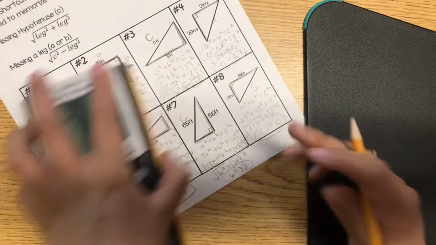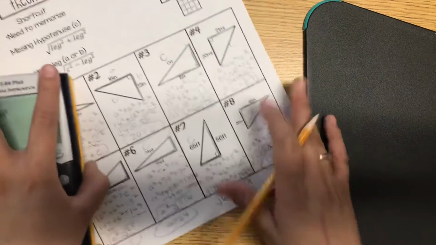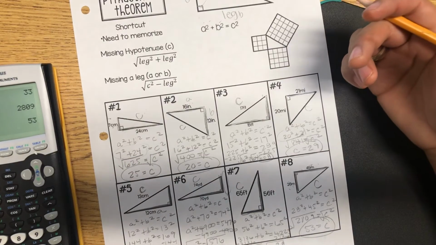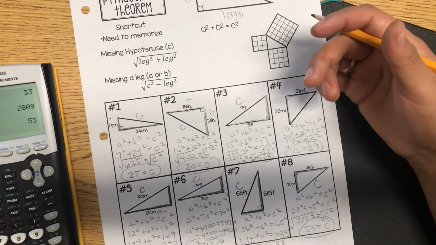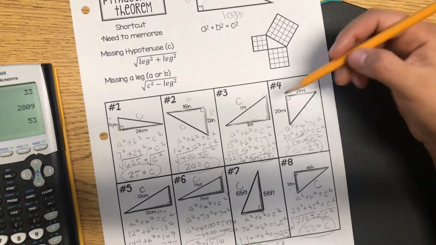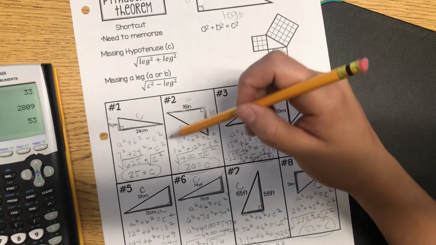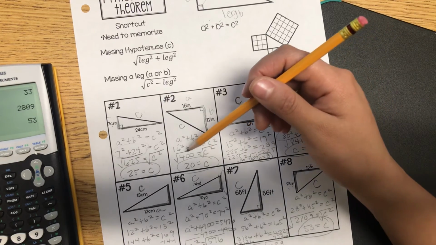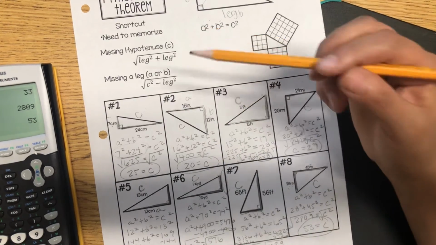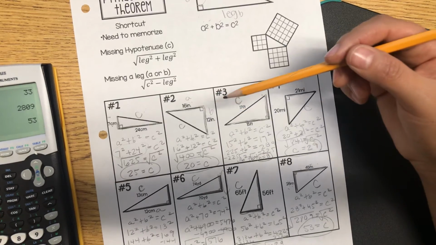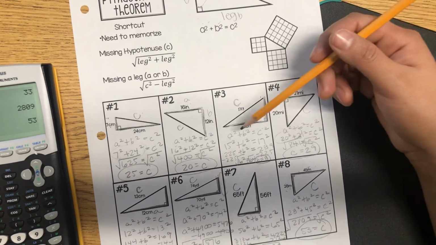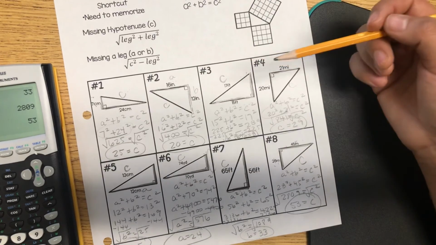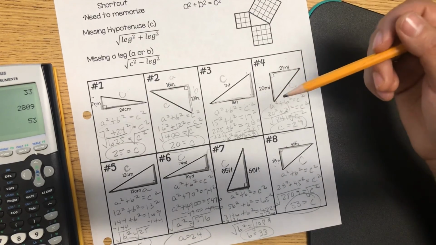Okay, so let me explain the difference. The process is the same, it's just one has one extra step. So when I am missing the hypotenuse, which means that long side, then there's no subtraction to worry about. I just take care of one side and take the square root. But when I'm missing a leg, that's the tougher one, I have to do an extra step by subtracting and then take the square root. So there is a little bit of a difference.